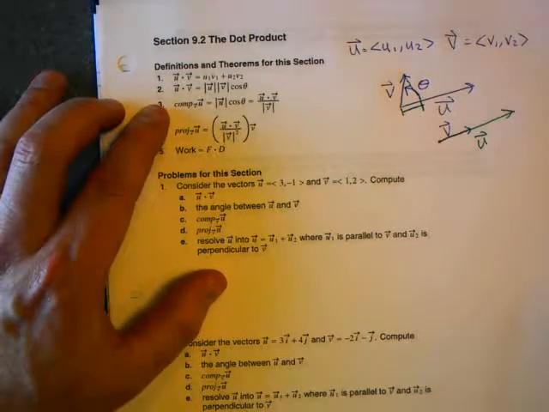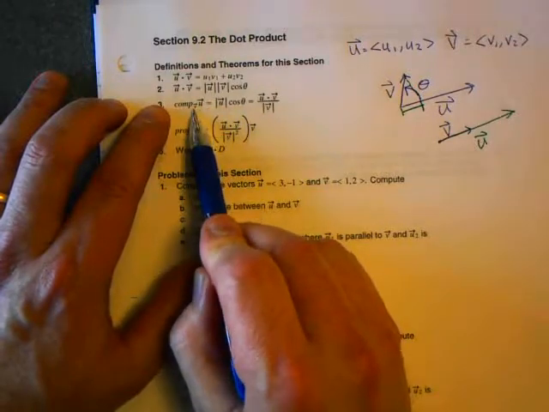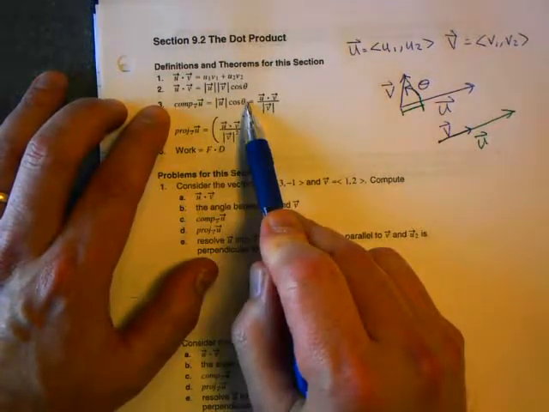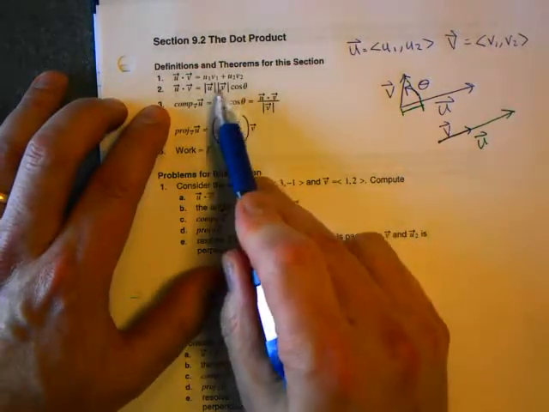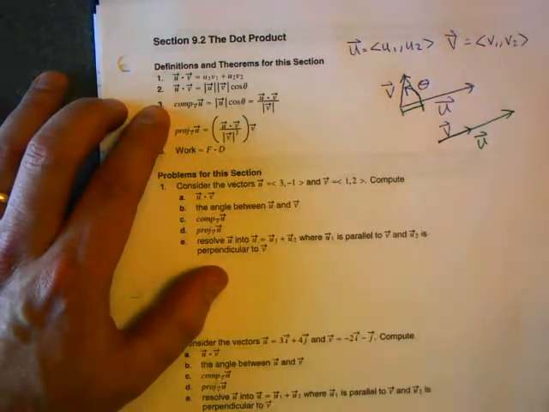Absolutely, you could do it the opposite way. So you could do component of v in the direction of u. That would just be norm of v cosine theta. Nothing in the formula will change other than the position of u's and v's in your formulas.